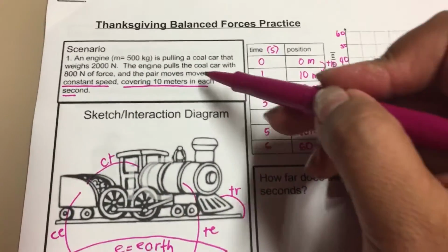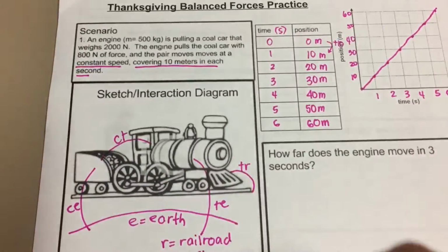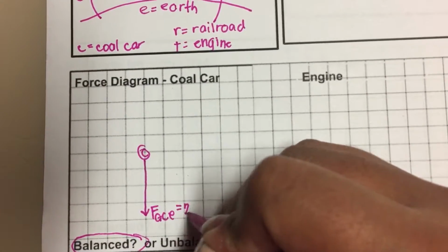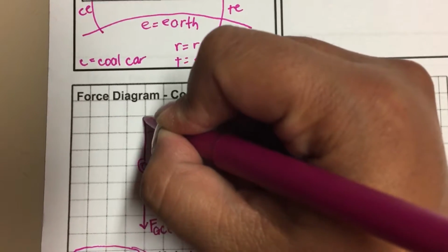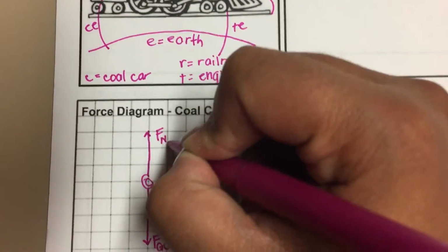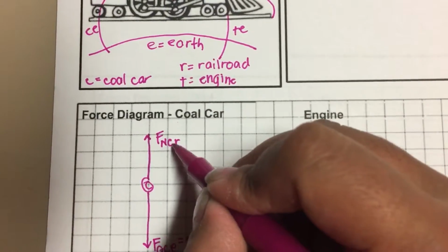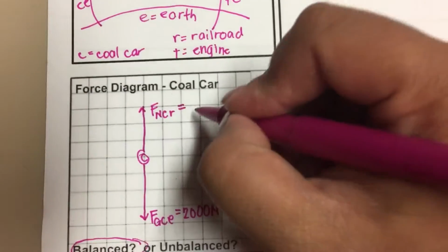And from our information here, the coal car weighs 2,000 newtons, so the weight is also the force of gravity, which is 2,000 newtons. It is also being pushed up by the railroad track. The railroad track is pushing on the coal car at the same force that it is being pulled down by the earth.